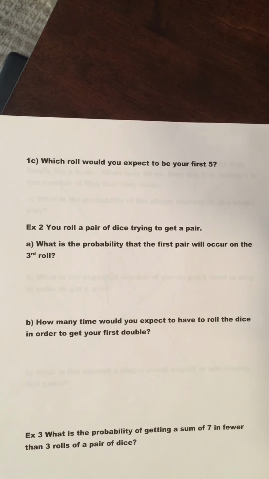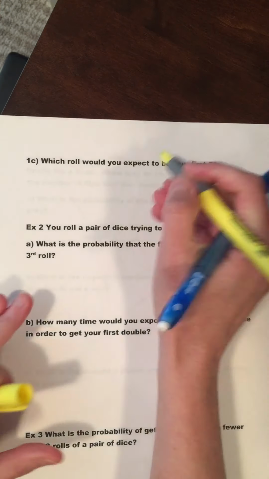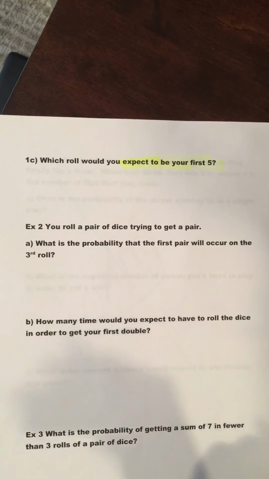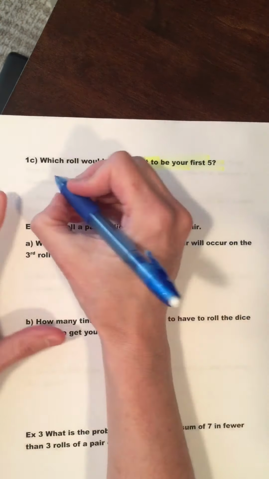Which roll would you expect to get the 5? So what this is saying is, how long should I plan to roll the dice before getting what I'm looking for? So this is my quickie formula of my expected value. Actually, I don't like that. Give me a moment. I want it to be perfect for you guys.